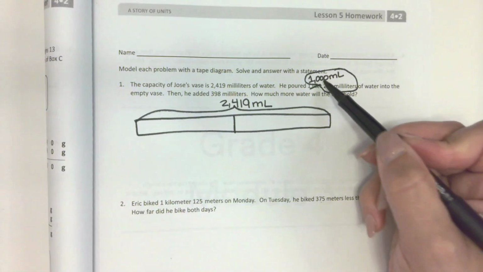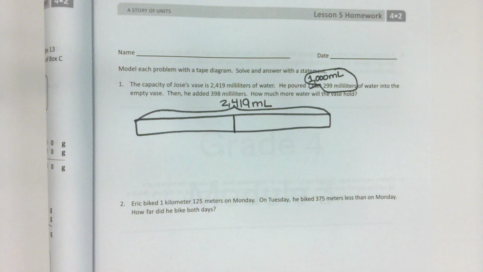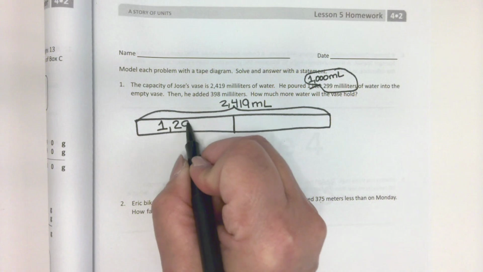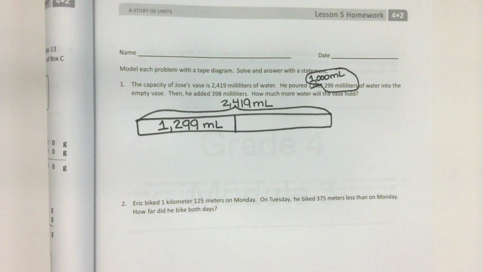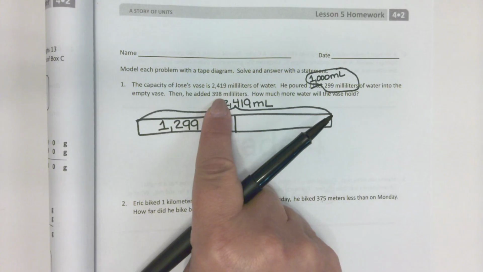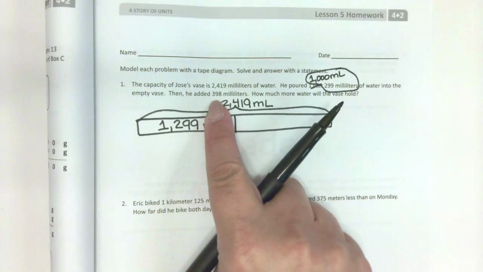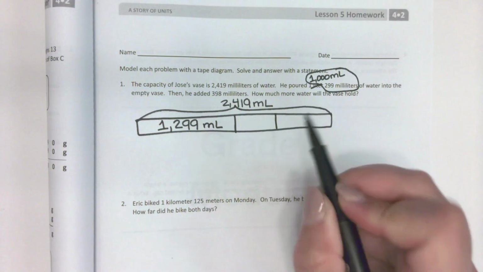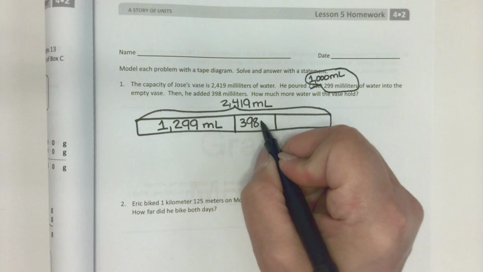We're going to combine those together to make one number. If you add 1,000 plus 299, what does that make? Did you say 1,299? That's right. Now let's label milliliters. Okay, let's see what happens next. Then he added 398 milliliters. So we need to put more on our tape diagram. This time, 398 milliliters. That's not very much, so I'm going to make this part a small piece of the tape diagram and label it 398 ml.